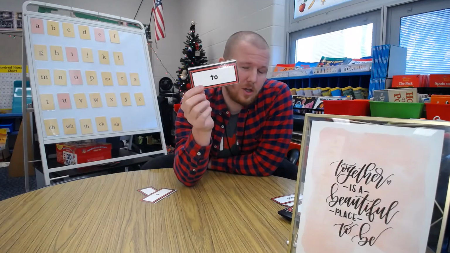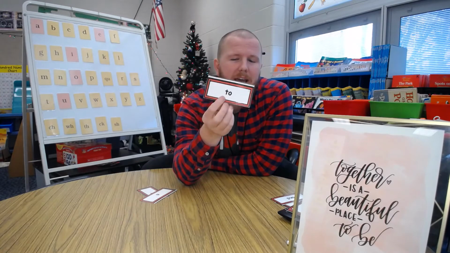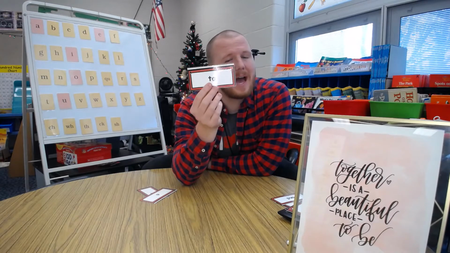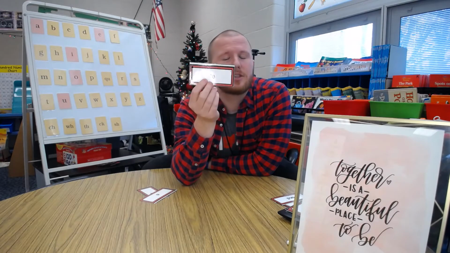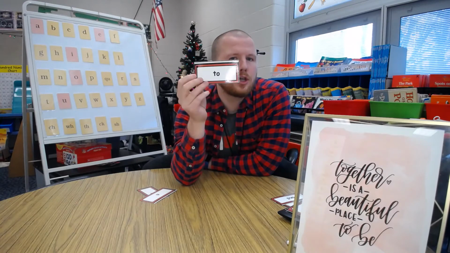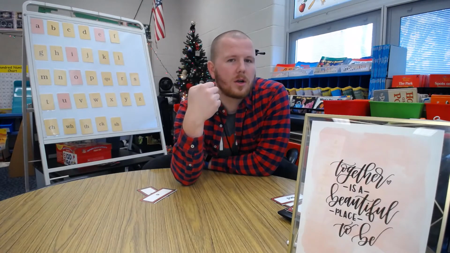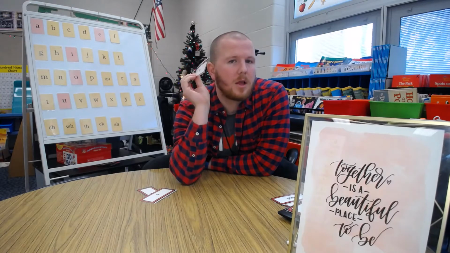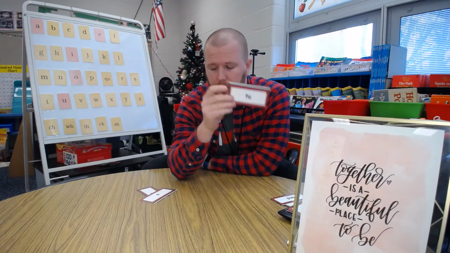Two is also tricky because if you look at it and try to sound it out, you go ta. But that is not how we say the word. This is two, and not the number two. This is like I am going to the store, or I went to a basketball game. That is how we use this word to. Okay?